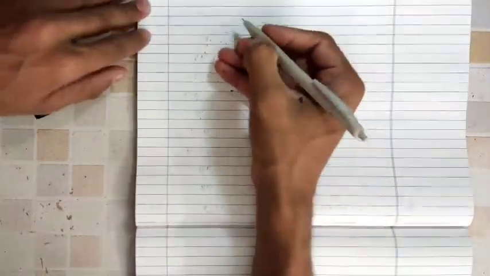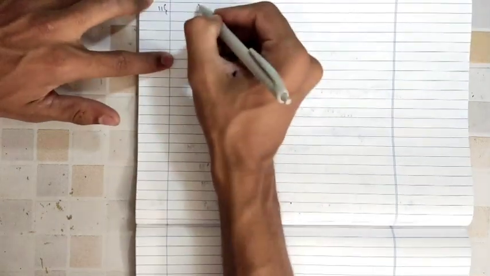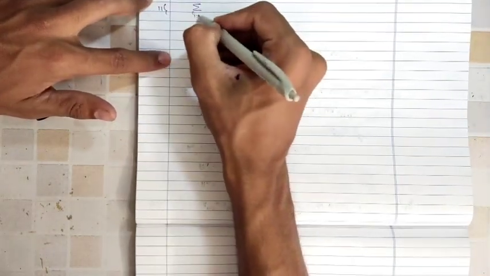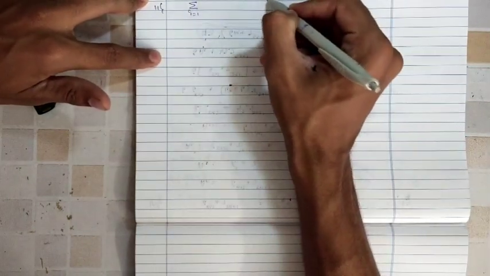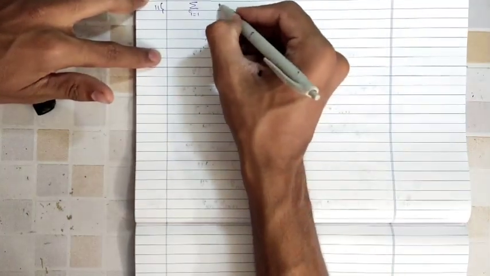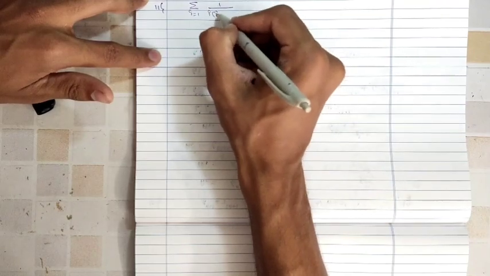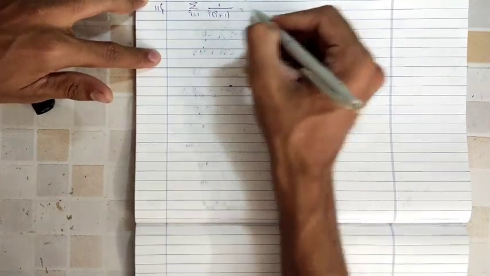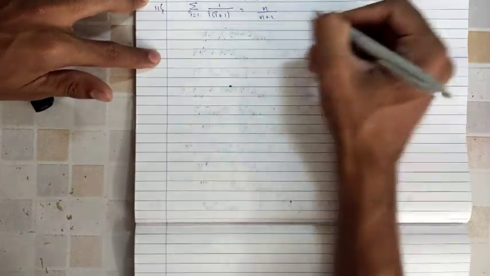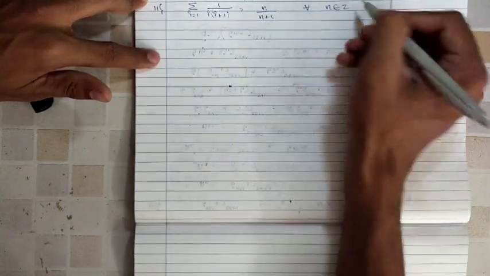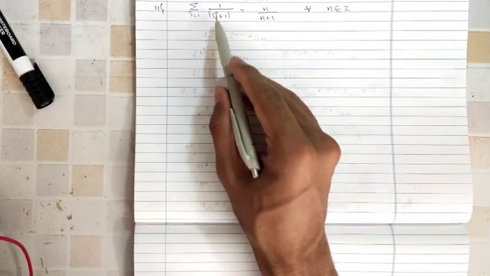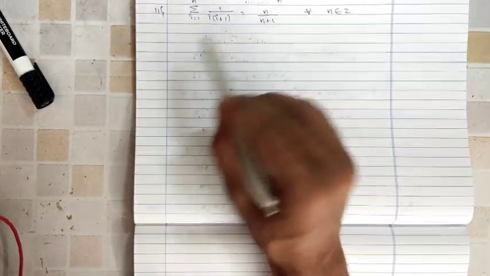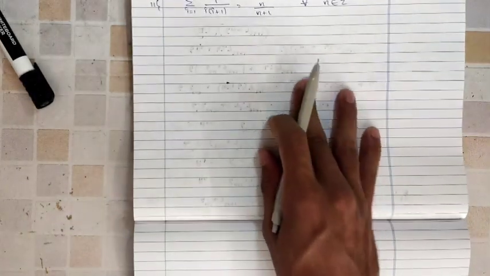You just hold and see which problem I am doing. Here one question is: prove that for i equal to 1 to n, in summation, 1 divided by i into i plus 1 is equal to n divided by n plus 1 for all n belongs to z. Summation of i equals 1 to n, so here n will come, here also n can come. So 1 divided by n into n plus 1, and so on for so many terms. This is equal to, like this they are saying.